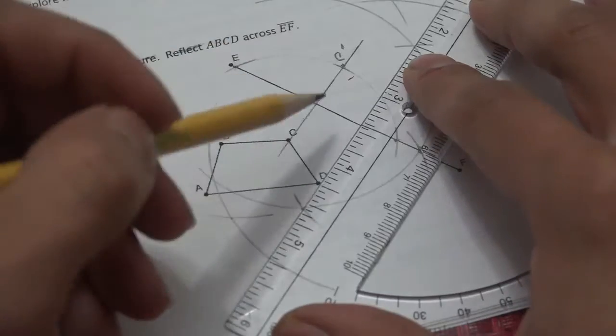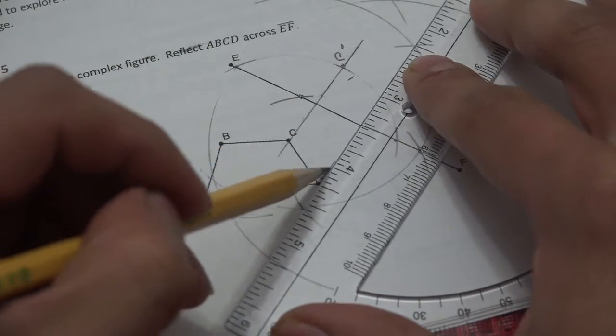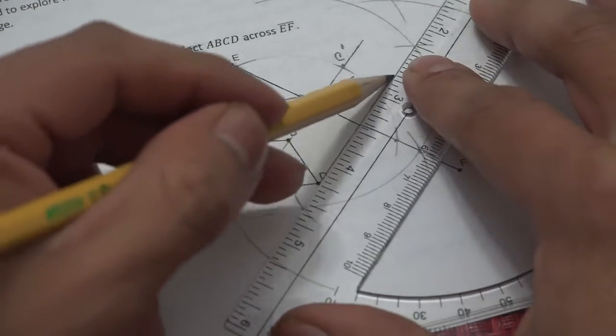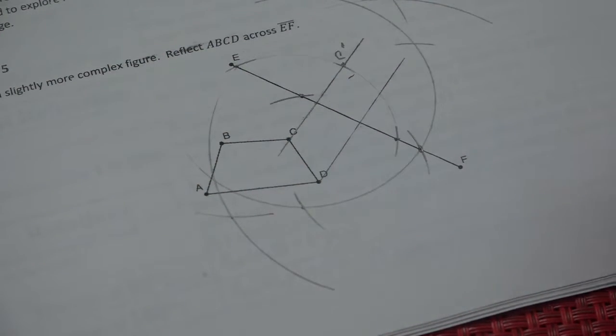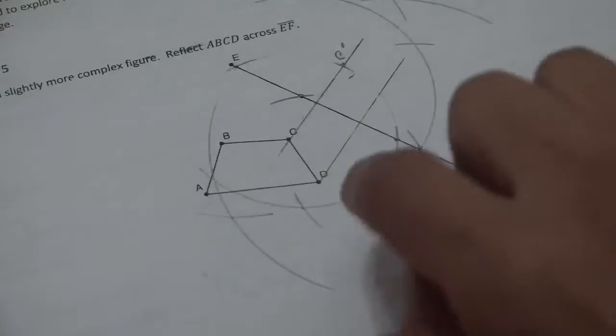Got it? Remember what I'm interested in. I'm interested in this distance right here. I mean, the whole thing is the perpendicular bisector, but I'm only interested in this distance. So that's exactly what I'm gonna do.